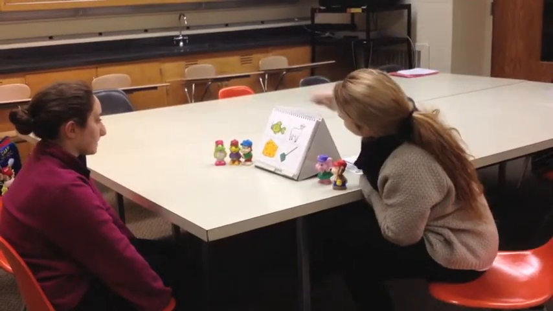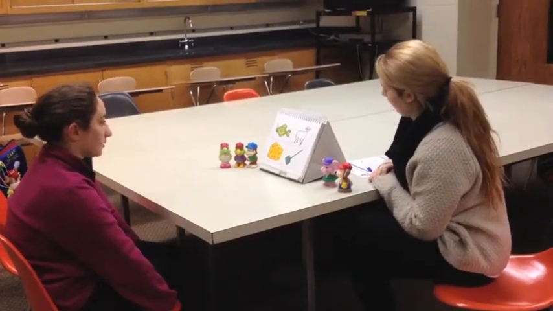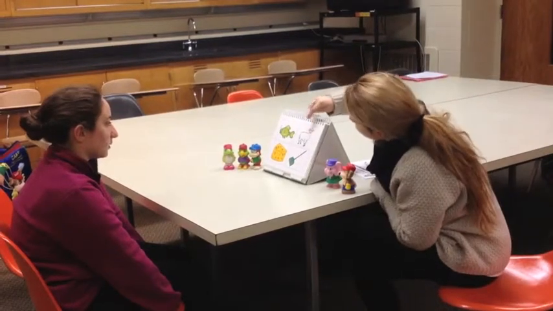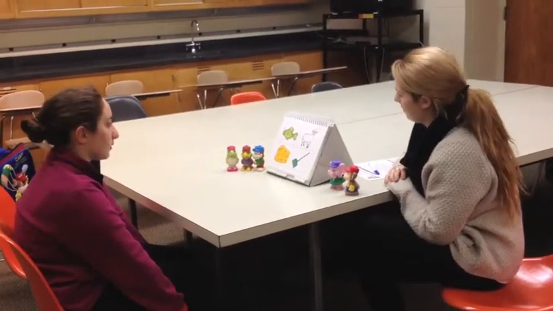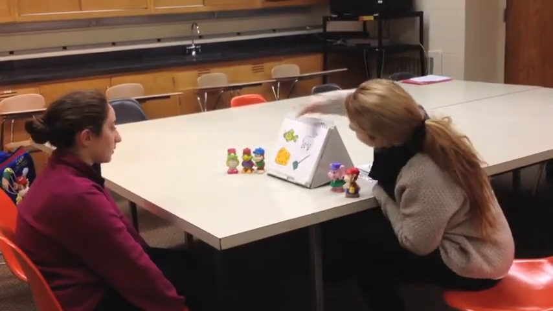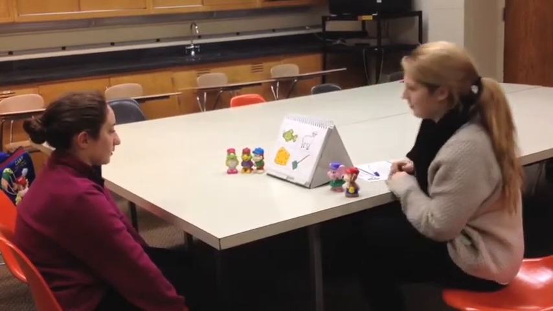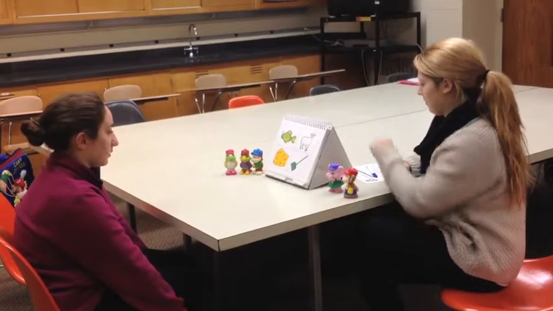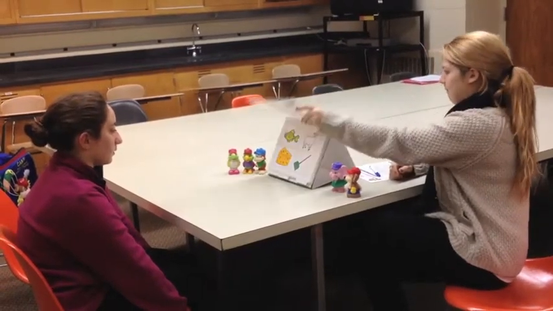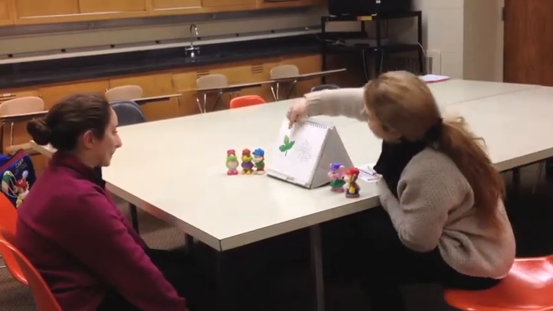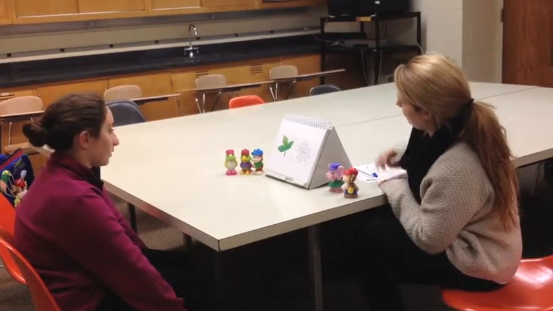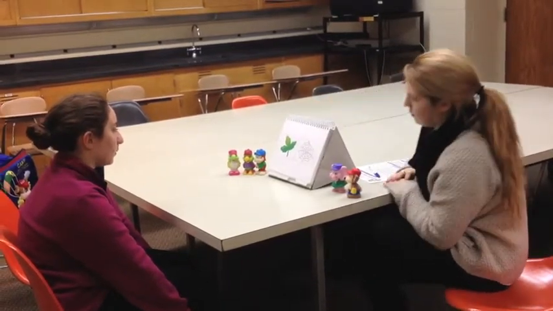What is this? Fist. What is this? Seep. What is this? Sheaves. What is this? Rake. What is this? Leaf. What is this? Web.